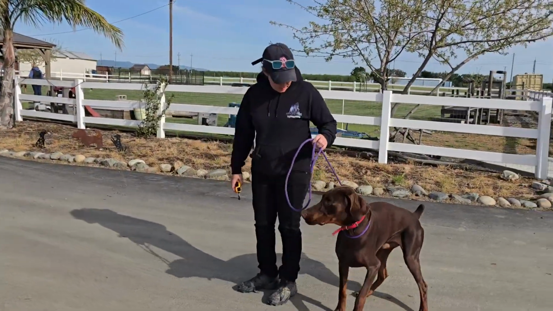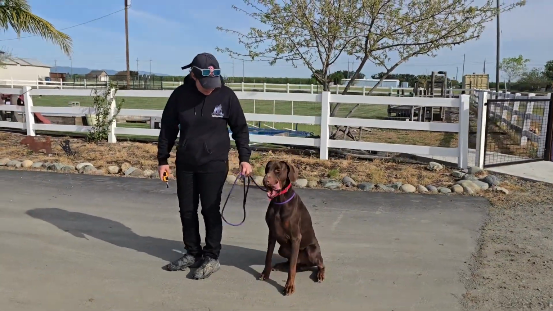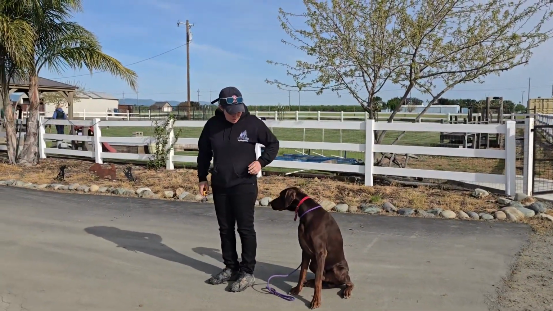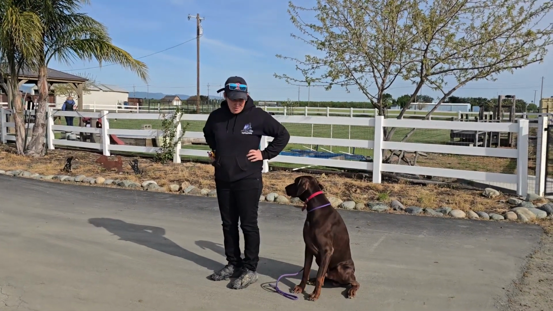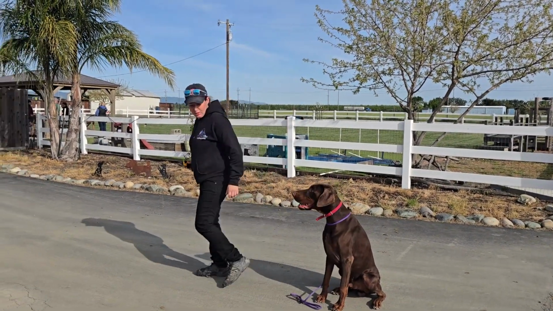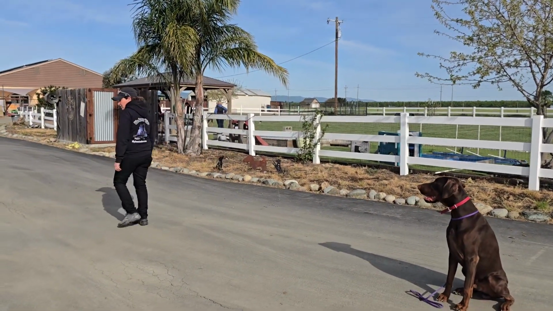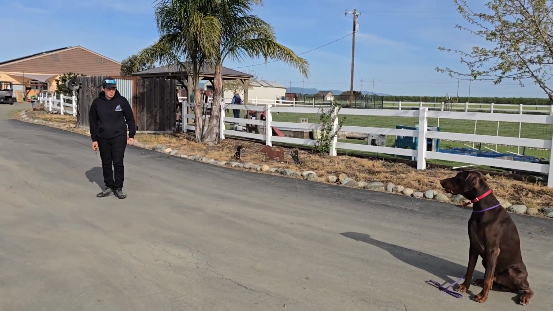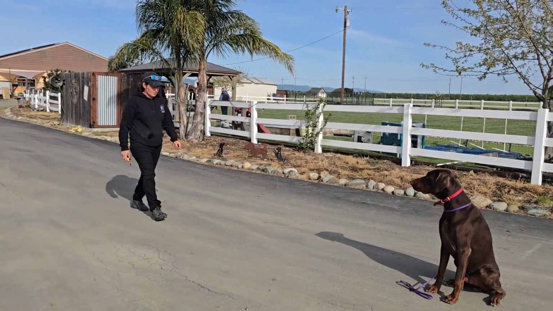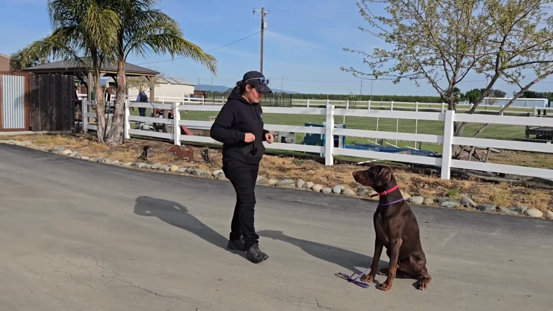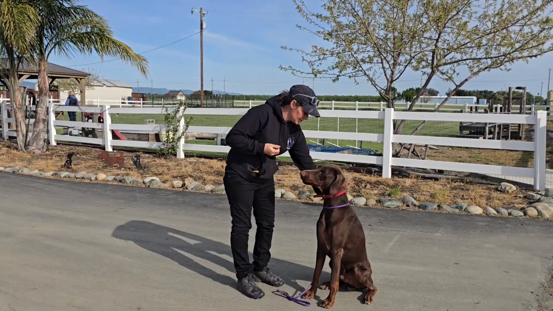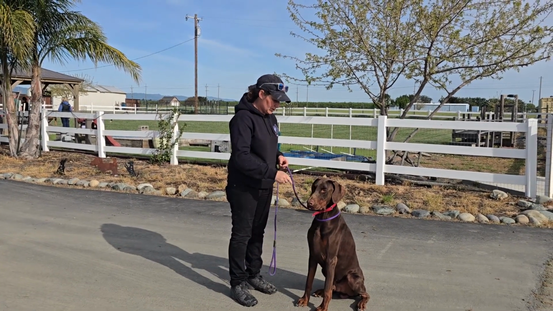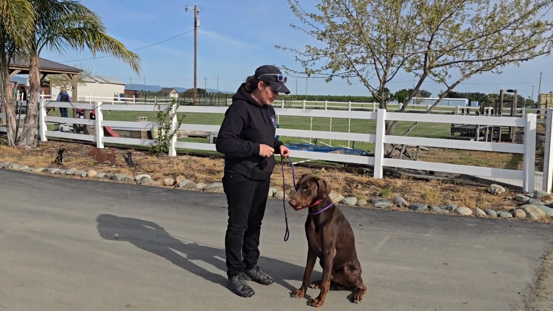Rusty, sit. So it is implied once he's in a sit that he stays there until I release him. I will say stay when I'm leaving a dog. Stay. Good. I'm going to bring the treat right to him here. And even when I pick up this leash, good, he's not allowed to get up until I release him.